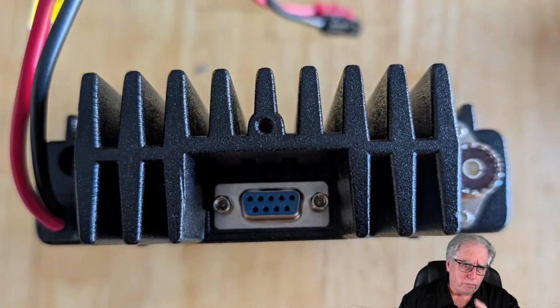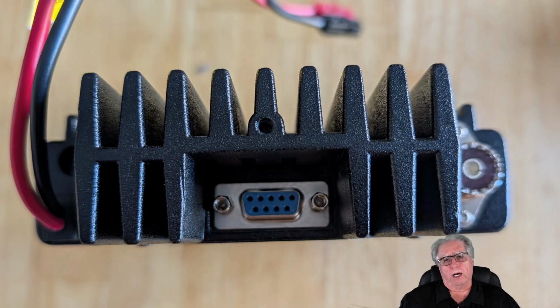Anyway, some radios actually have a data port. And that data port, that right there, is a regular DB9. And this happens to be a TYT TH9000D. And there is a kit that you can build to put that port in. And that's what I did on this particular radio.